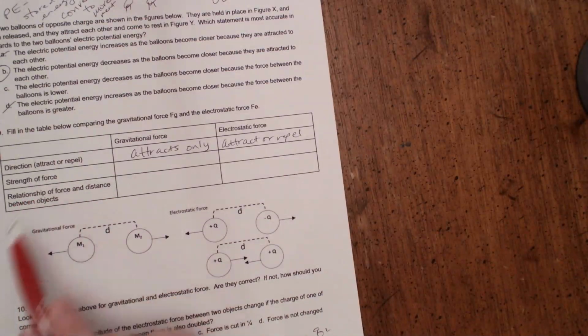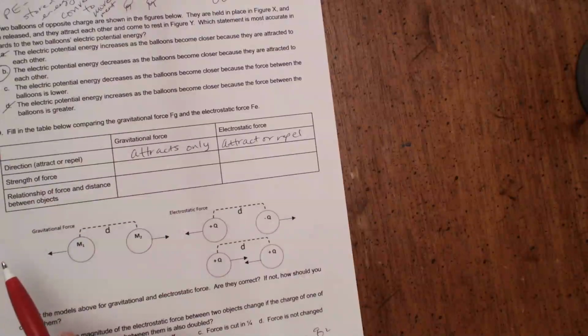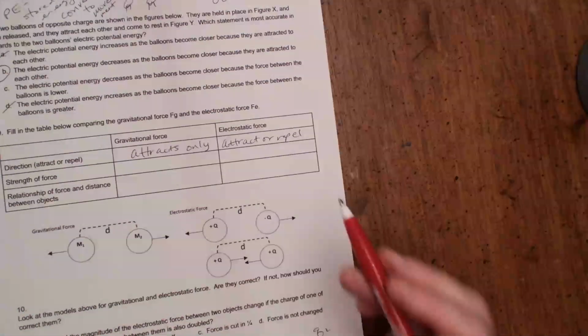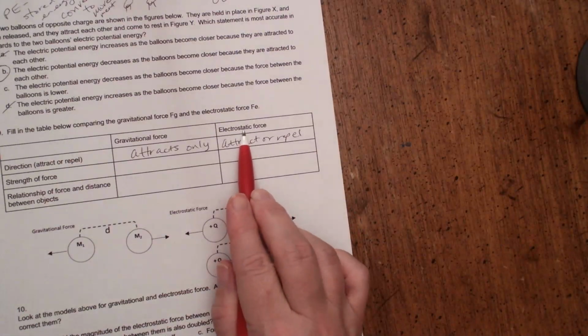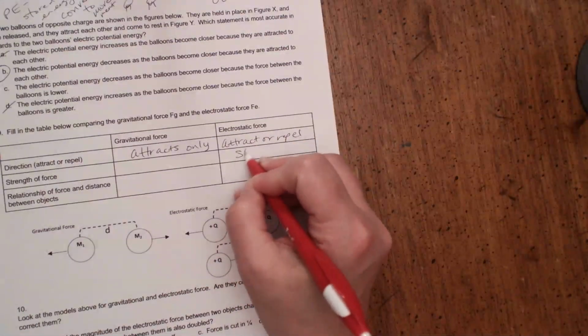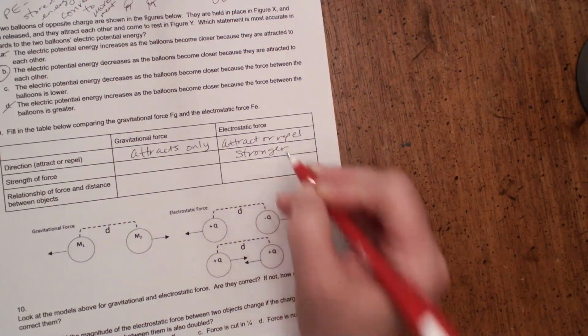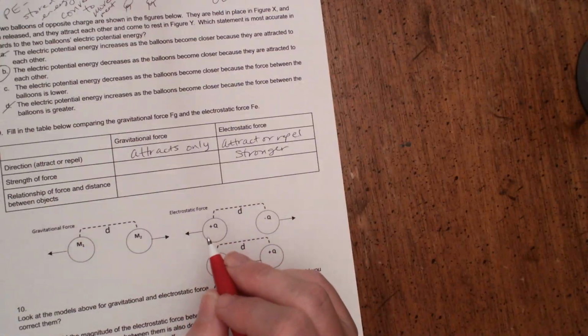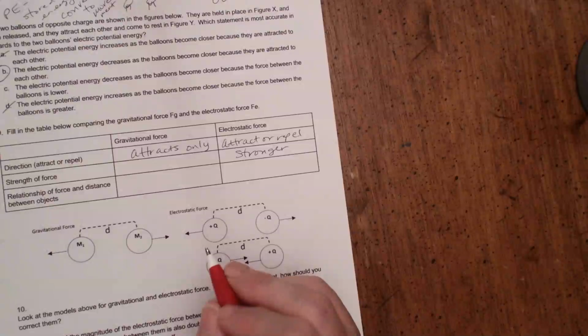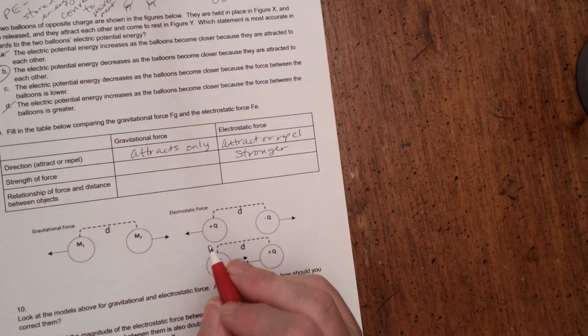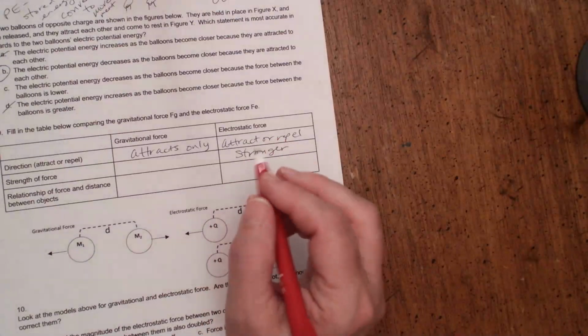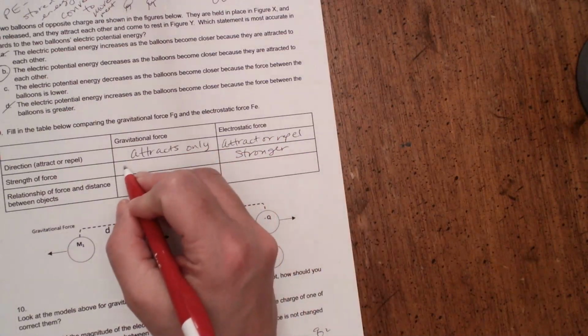Strength of the force, we talked about this in class. In my class, we rubbed balloons and we made them stick to the wall or the ceiling. We talked about how that showed us the electrostatic force is stronger than gravitational force, because that force between the charges and the balloon and the wall was enough to keep it on there, overcoming gravity.